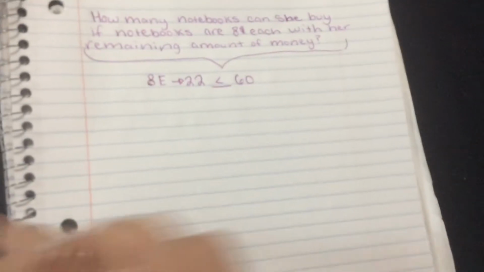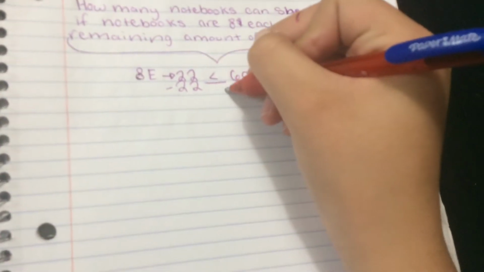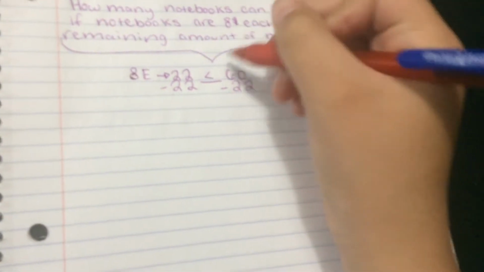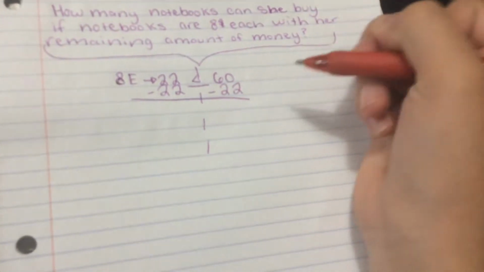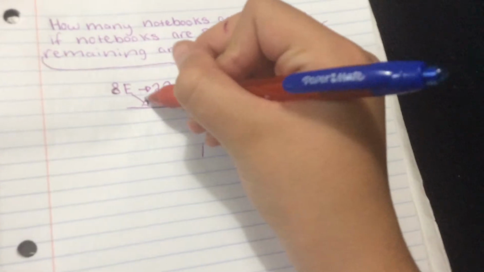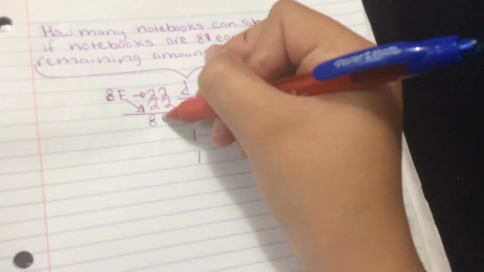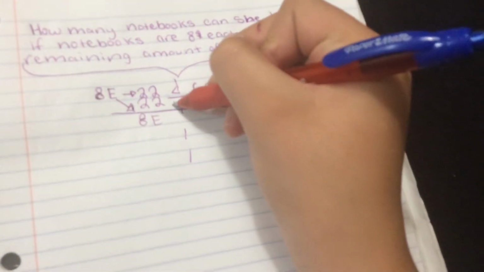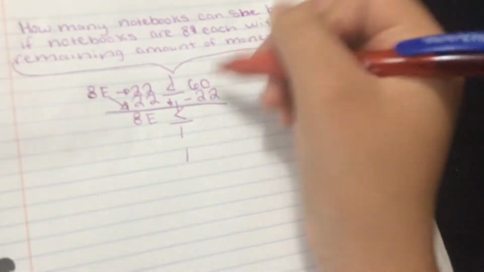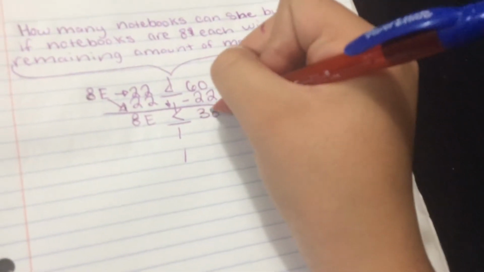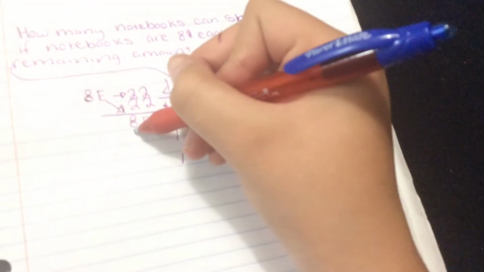The first step is to subtract both sides by 22. And then after that, I recommend dividing the two sides so you don't get confused. And 22 minus 22 equals 0, so you're just going to drop down the E. And then you're also going to want to drop down the symbol, which is greater than or equal to. And 60 minus 22 equals 38.